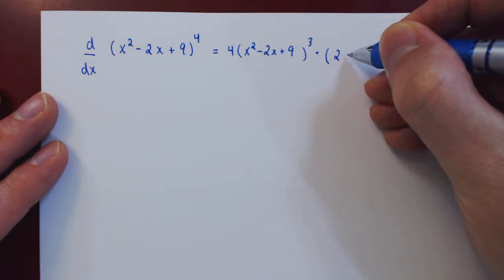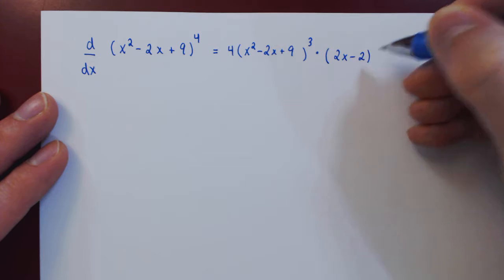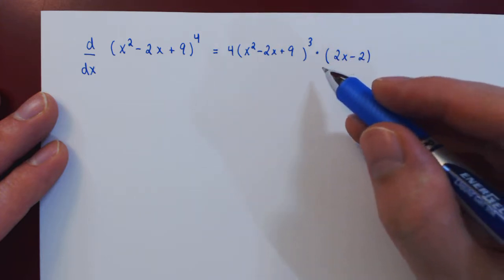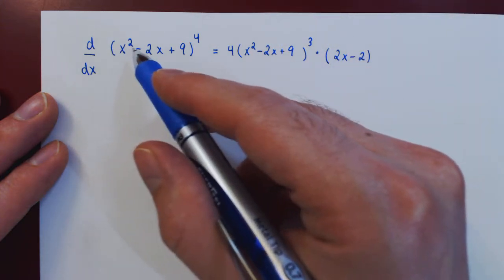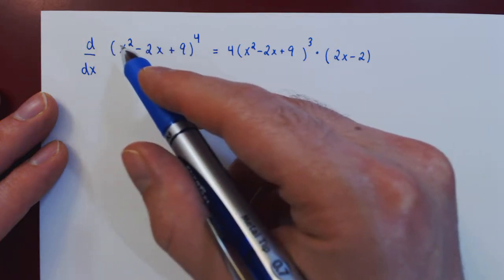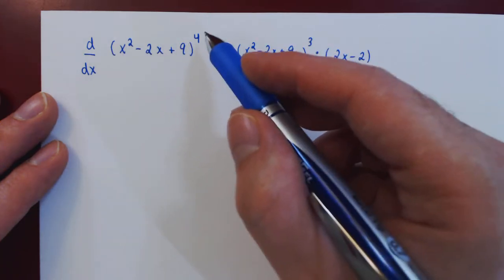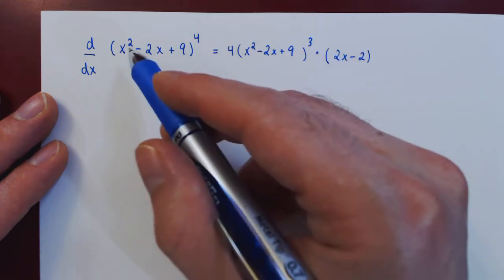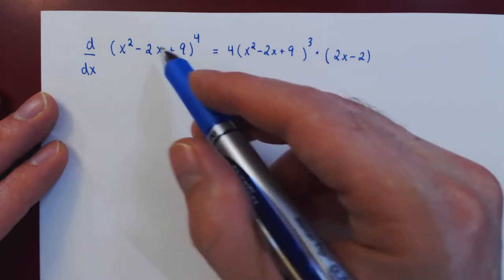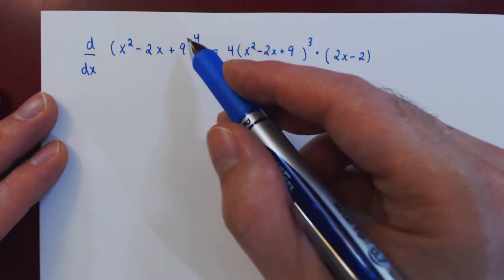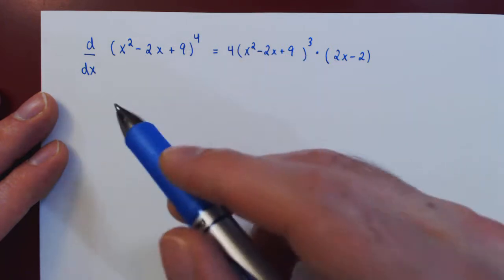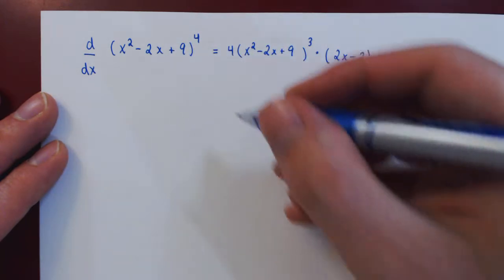So 2x minus 2. Now, we've taken the derivative of the inner function, so this peels off the second layer of our function, of our onion, and once we've peeled off this layer and this one, then there's nothing left over. We have differentiated both layers of our function, so this completes the derivative.